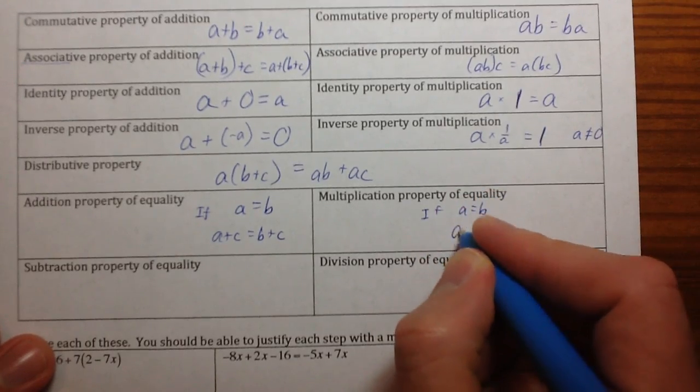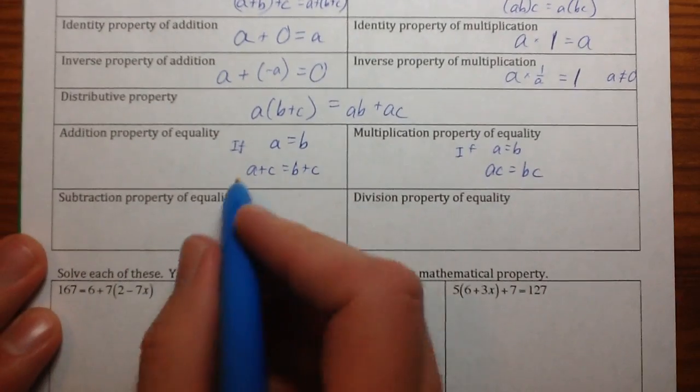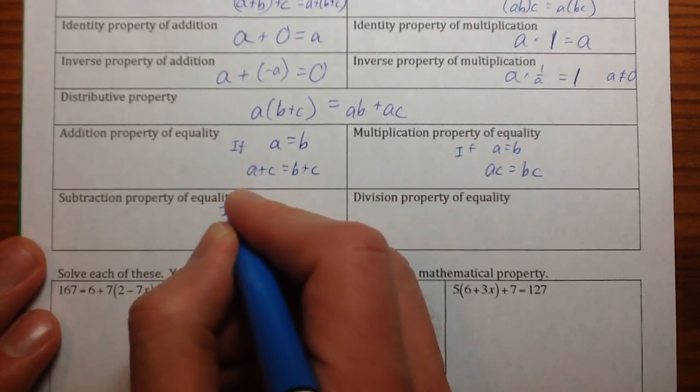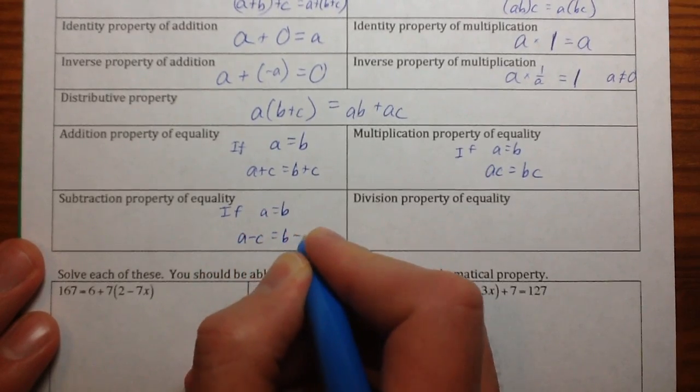This is perfectly okay. And I can do the same thing, like if A equals B, then I can multiply. So A times something is the same as B times something. And no surprises here, subtraction, same. So if two things are equal, I can subtract from both of them and get the same thing.